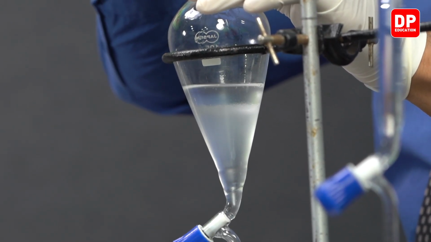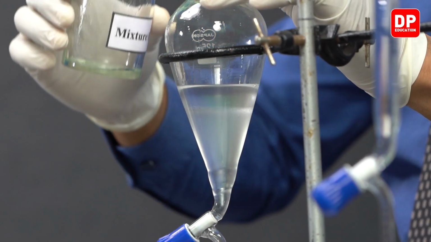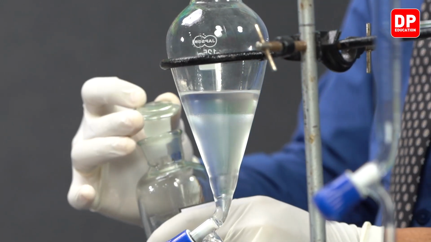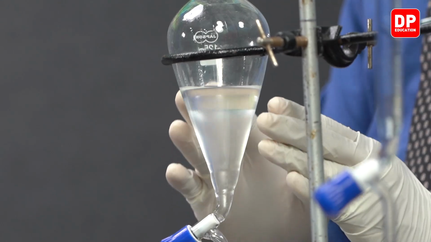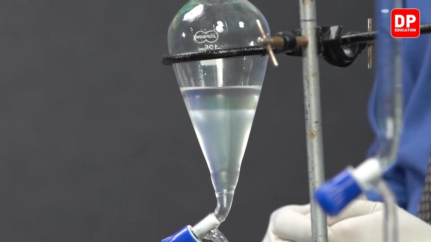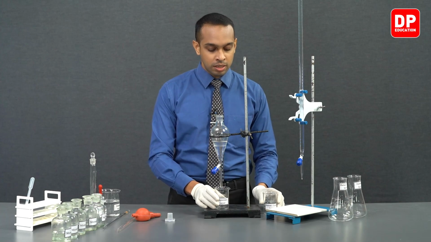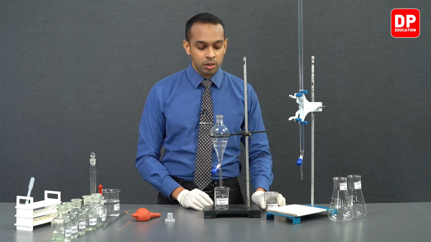After transferring all of the mixture, you can see that the mixture got mixed a little bit as we transferred it to the separatory funnel. Now students, we have allowed the layers to separate again. At this point, we have two beakers that are labeled aqueous layer and butan 1-ol layer.